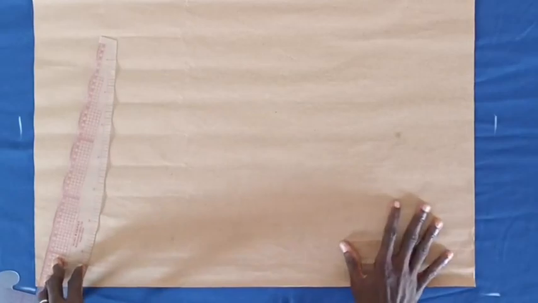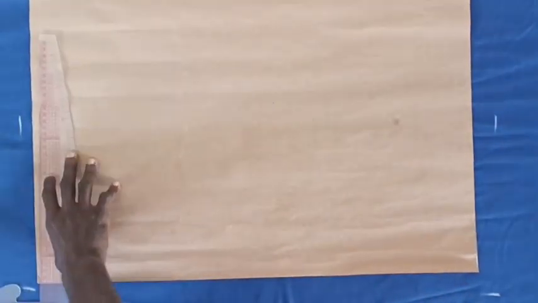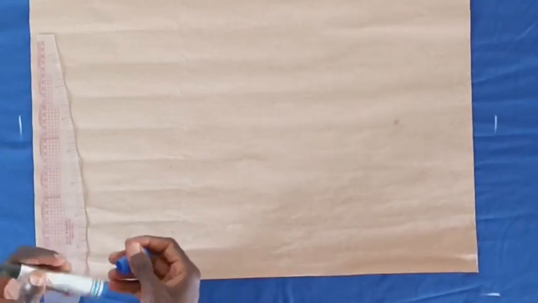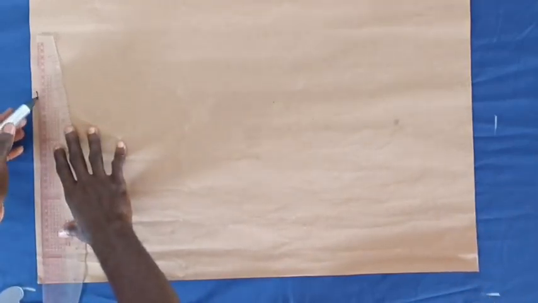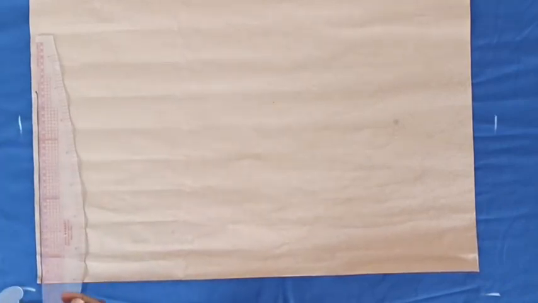Okay, so watch carefully what I'm going to do. First we're going to mark the beginning here where all our measurements are going to be starting from. So this mark here shows the beginning line where all our measurements will start from.